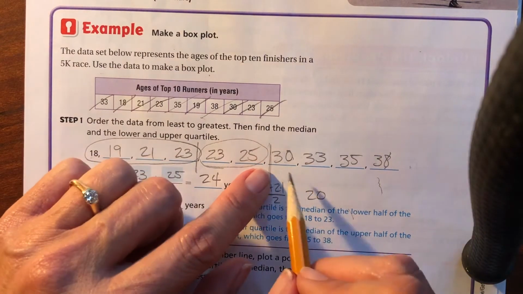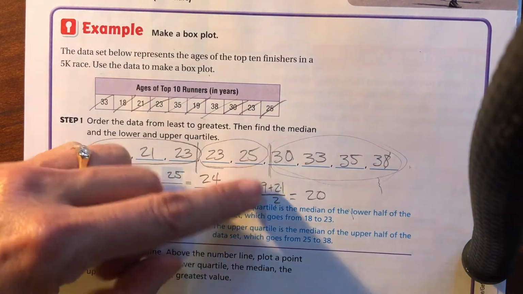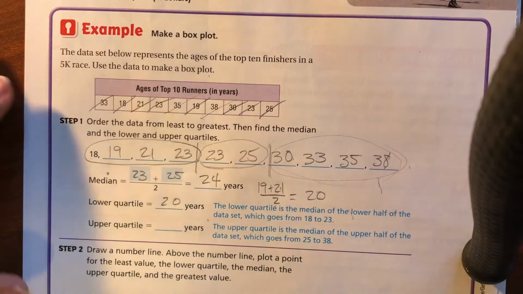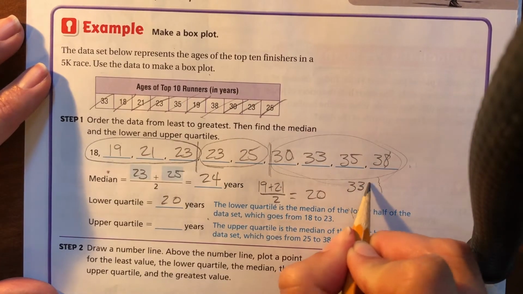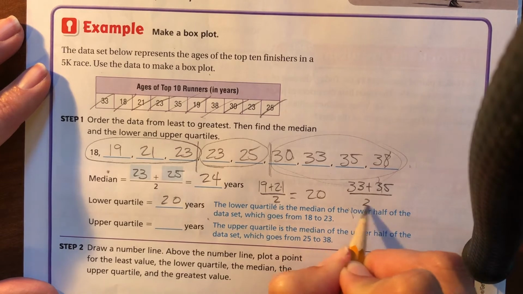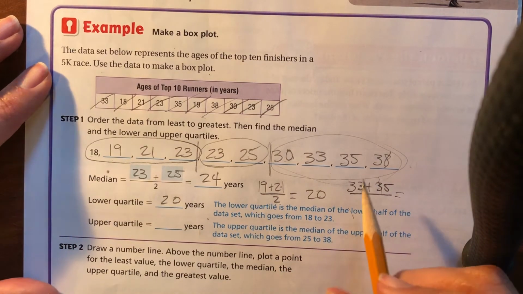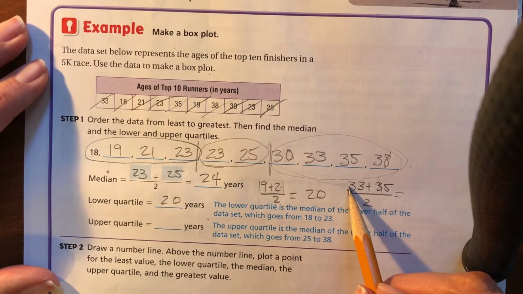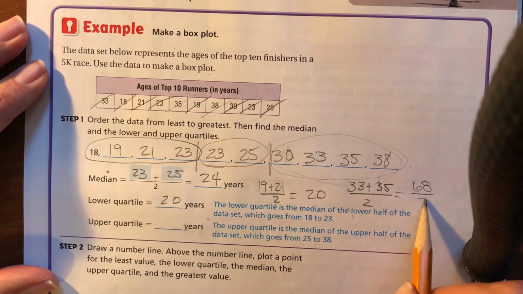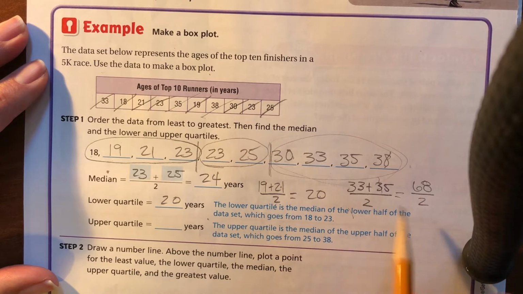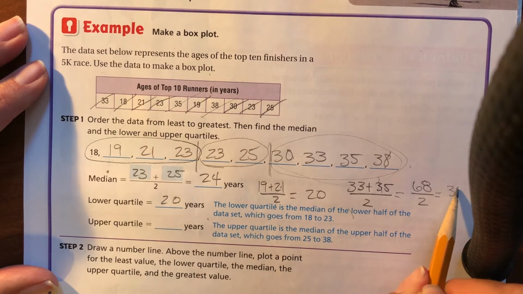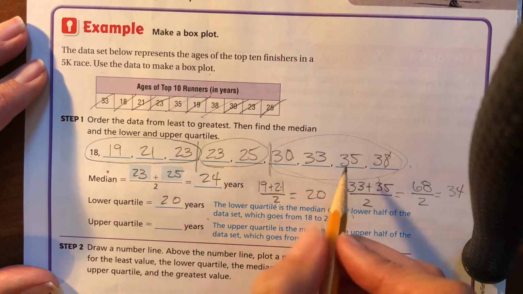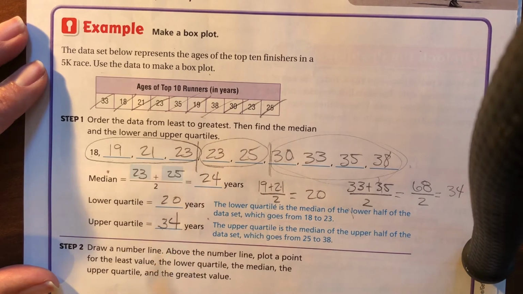Now we have to figure out this upper quartile median. Again, our two middle numbers are 33 and 35, but they're not giving us space to do it. That's all right, we can overcome. So we have 68 divided in half, so 34. I should have figured that out. Halfway between 33 and 35 is 34. So the median for the upper quartile is 34 years old.